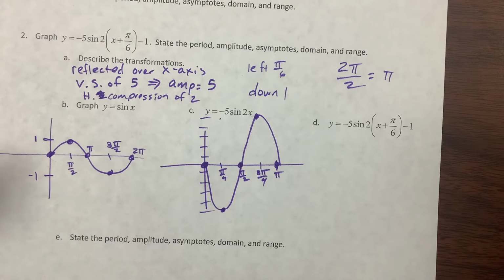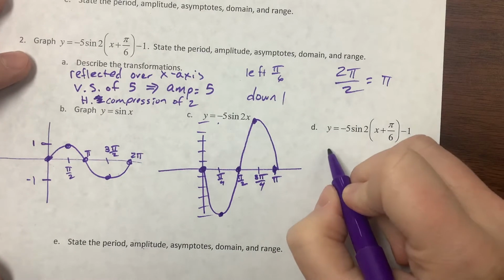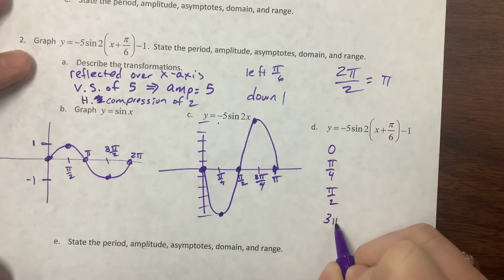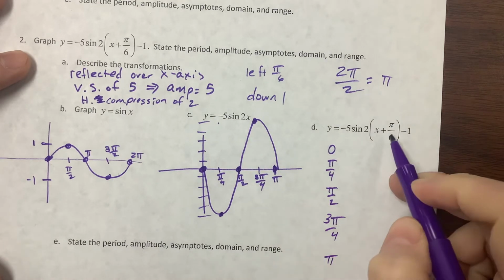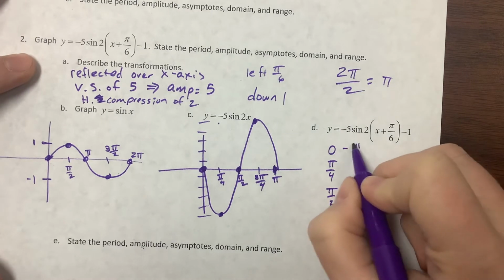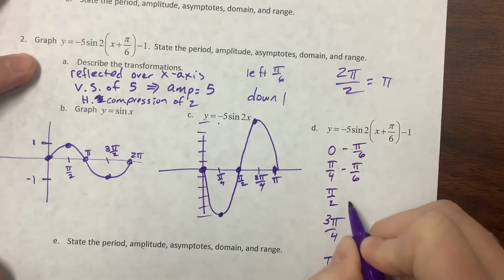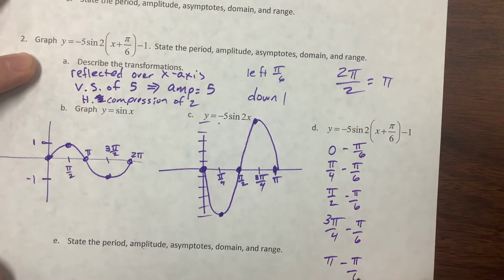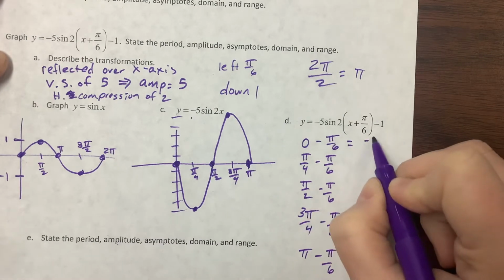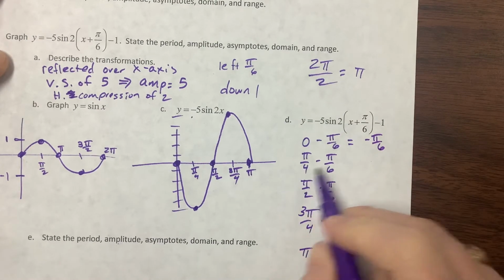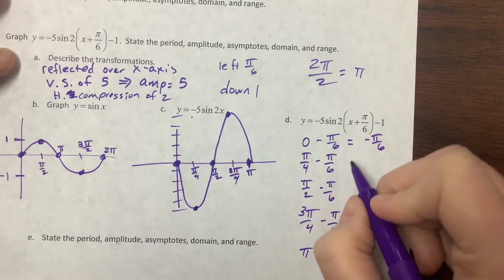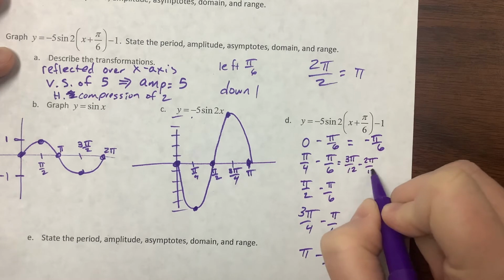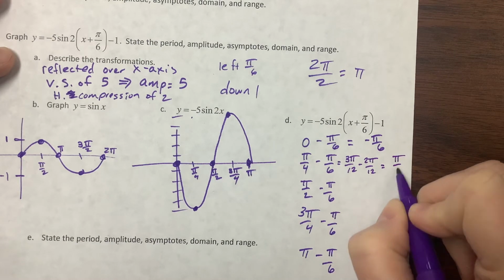So there's 2 ways to think about your x values. We could write down the x values that we care about. And what we're doing is we're moving all of them left. So we can then subtract pi over 6 from each of those. Okay, and that gives us our new values. This is a negative pi over 6. Oh, okay, I've got to think in terms of 12. So this is equal to 3 pi over 12 minus 2 pi over 12, and that's equal to pi over 12.